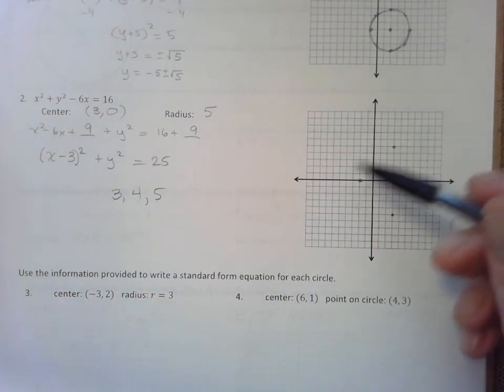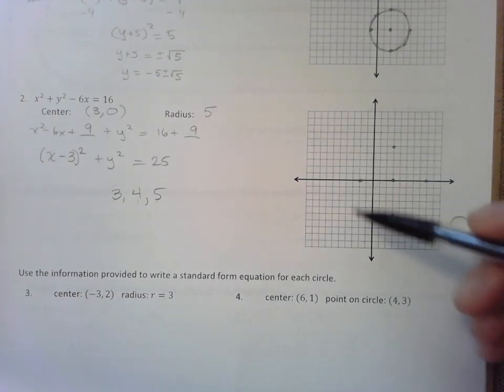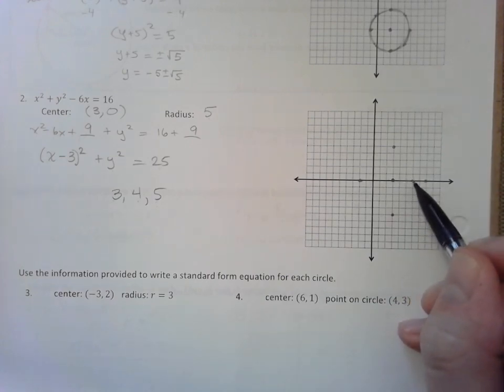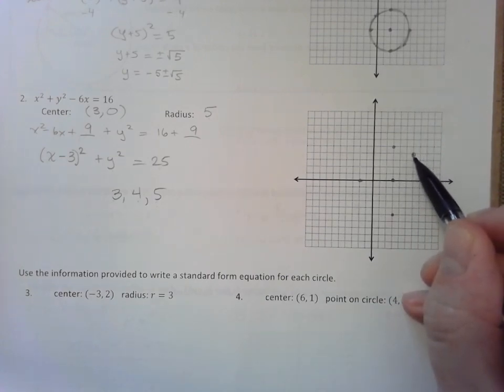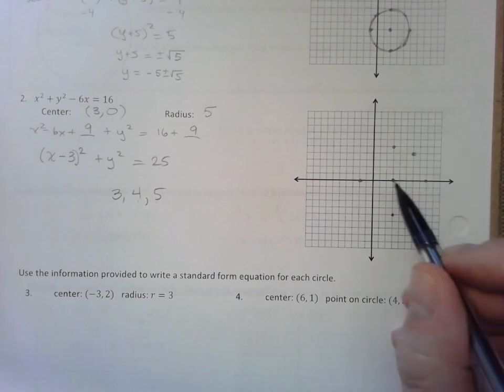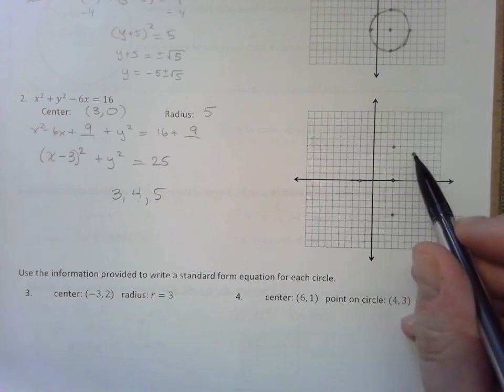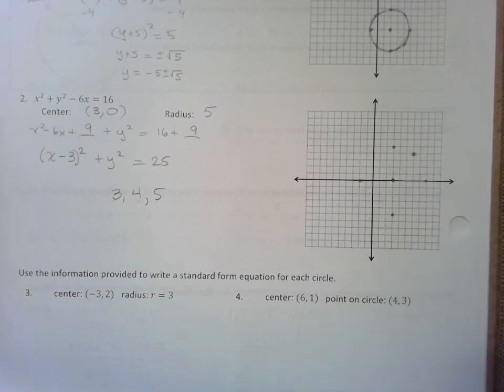Now I don't want to connect these. This doesn't give me a great sense of what the shape is, but our Pythagorean triple will help us. If I go 3 boxes right and 4 boxes up, this would form a right triangle with 2 legs of 3 and 4 and a hypotenuse of 5, meaning this point is 5 units away from your center.